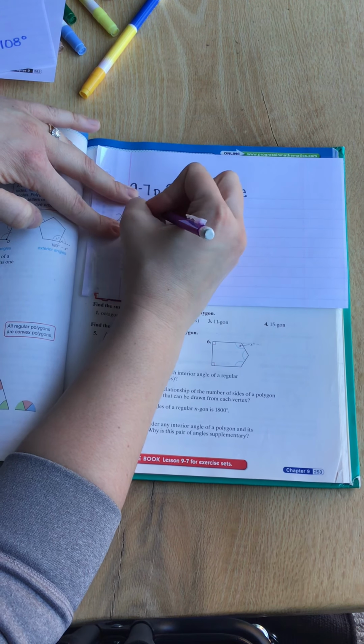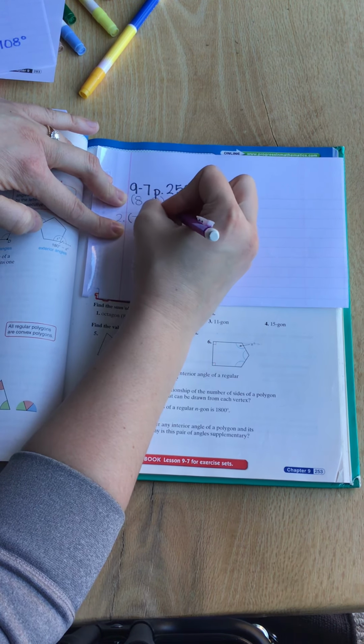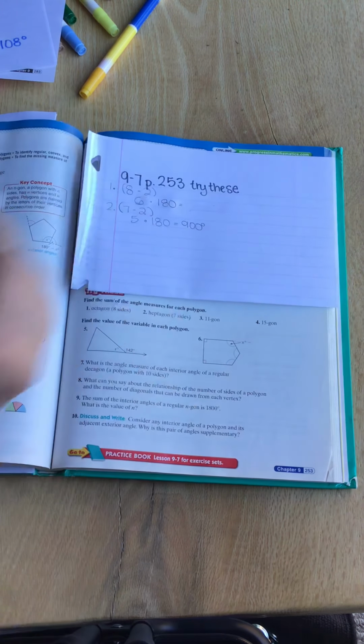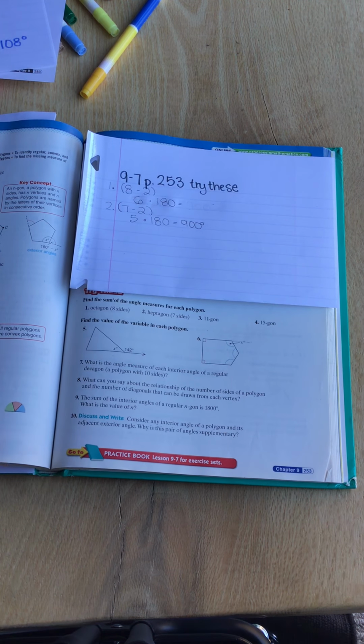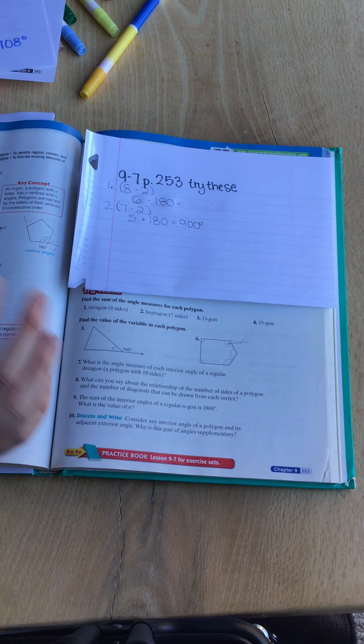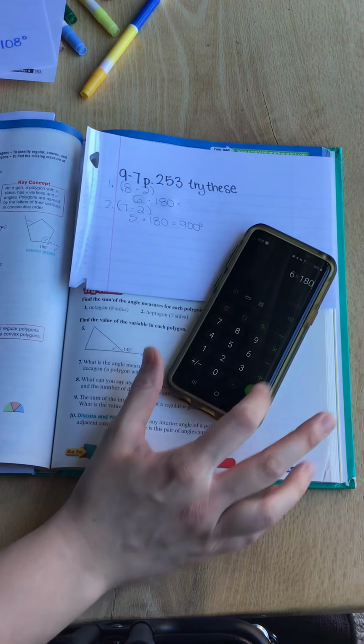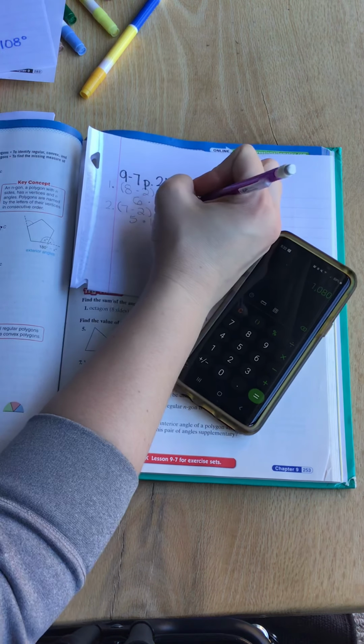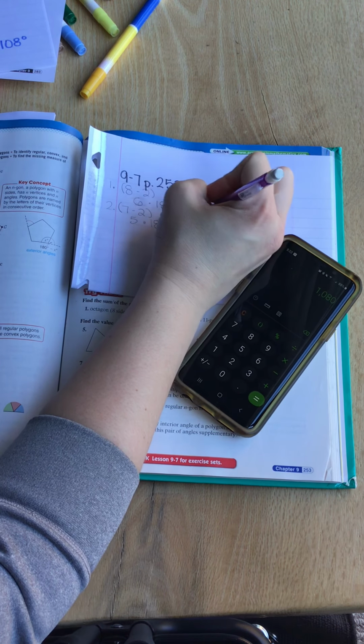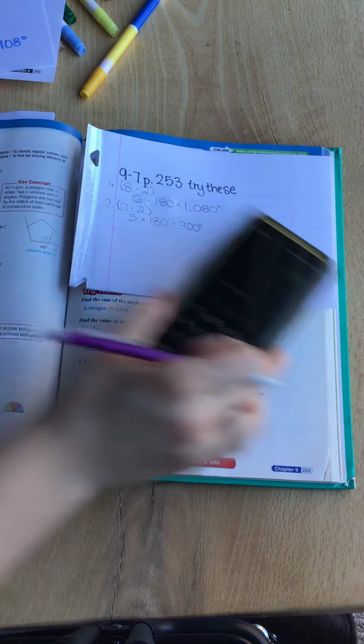An octagon is 6 times 180. Gosh, I hope you guys caught that. I'm definitely losing my marbles here. All right. Corin Christine, it's not going good for me. 6 times 180 is equal to 1,080 degrees.